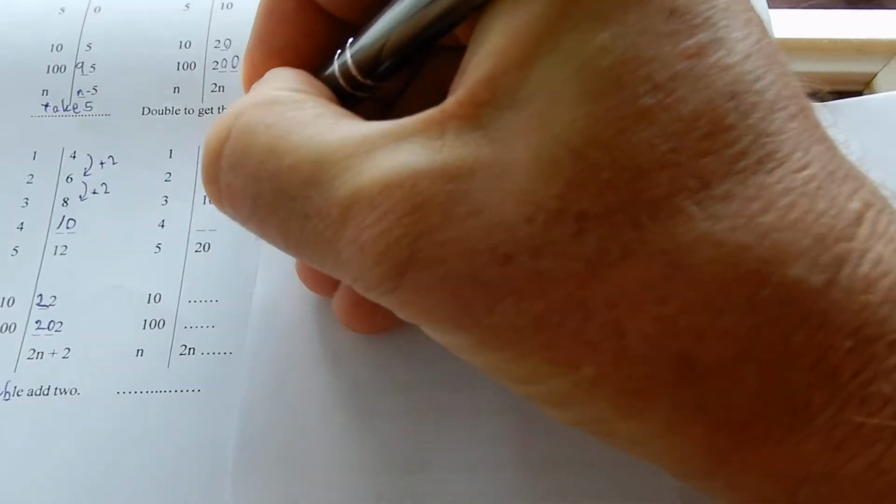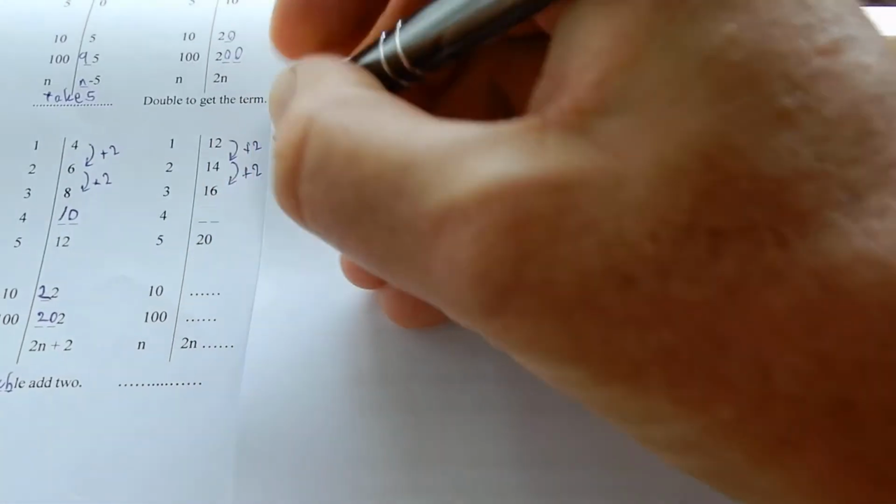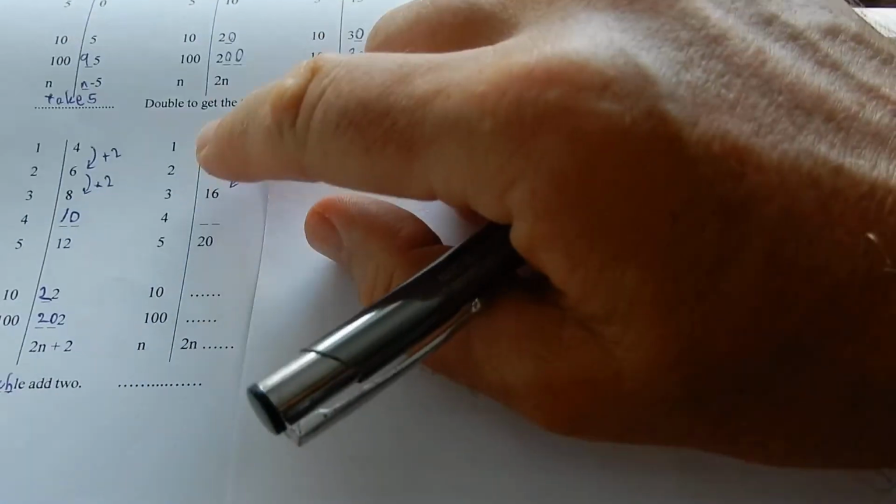Okay, what's this one? Again, the difference between the terms is 2, so I know it's a times by 2.